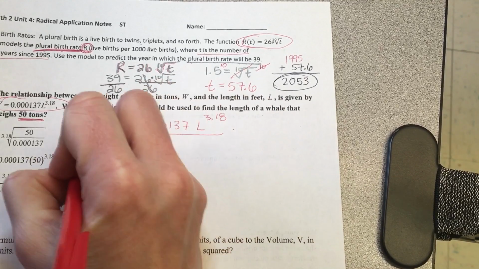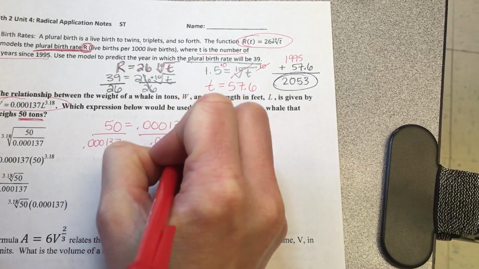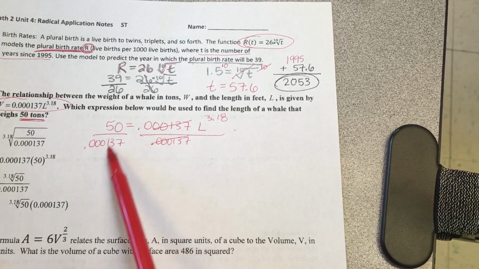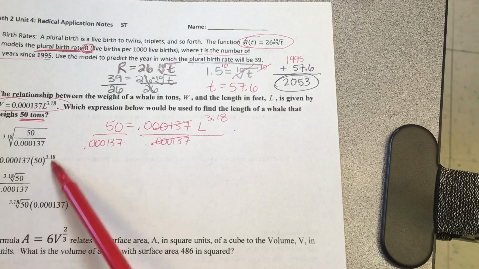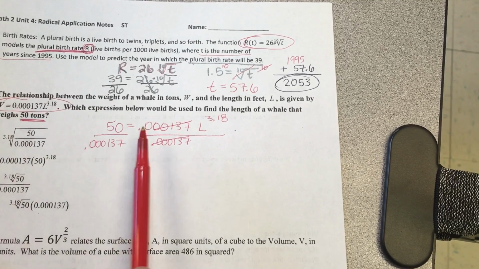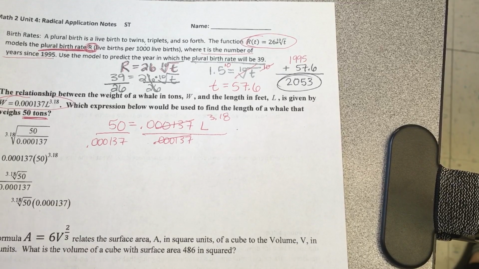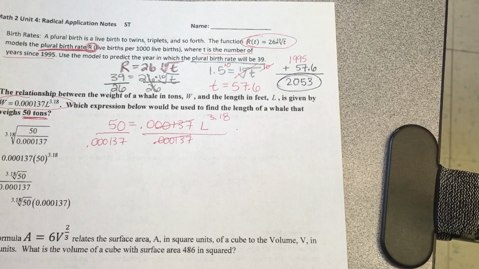Divide it. And guys, don't put it in your calculator, because if you look over at your answer choices, they haven't simplified it. So leave it as 50 over that. What's still with the L? 3.18, and that's the power.